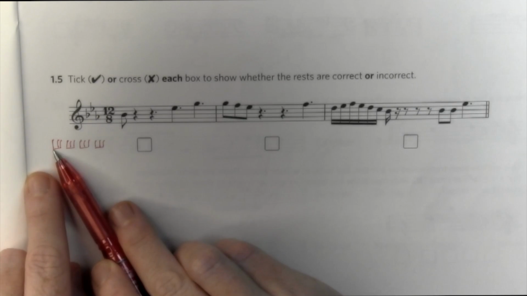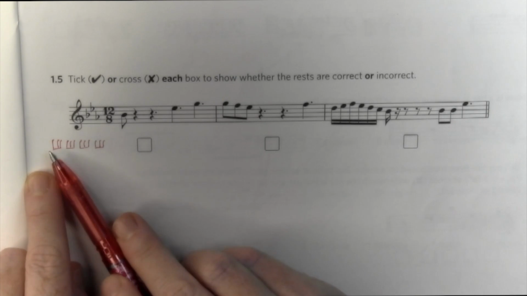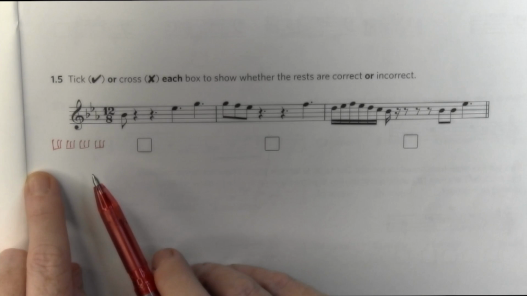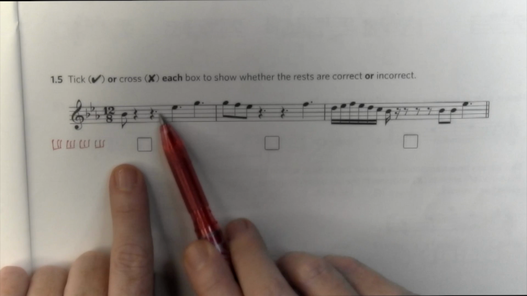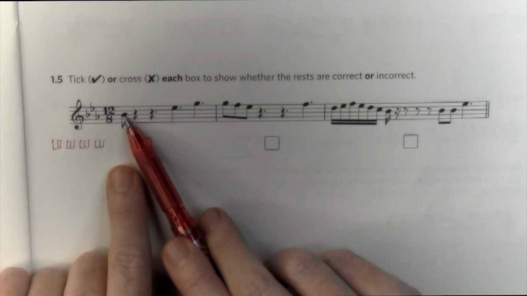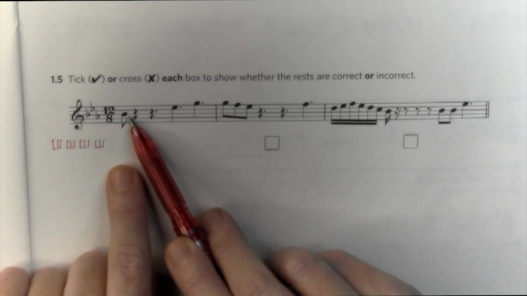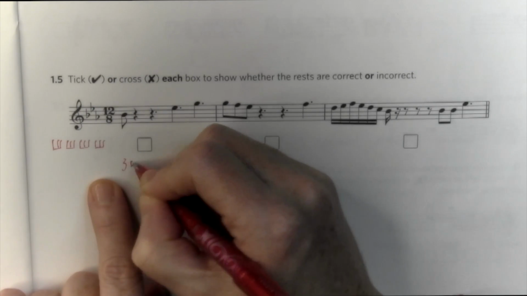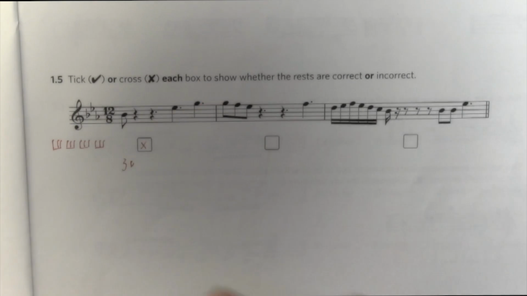We need to see 1, 2, 3, 1, 2, 3, 1, 2, 3, 1, 2, 3. Okay, so 1 and 2 and 3 and 4 and. Here, let's have a look. This is correct. Okay, 1 and. But this isn't. We can't have 1 and then 2 and 3 joined together as a rest. We can have this, but not the other way around. So this is incorrect.